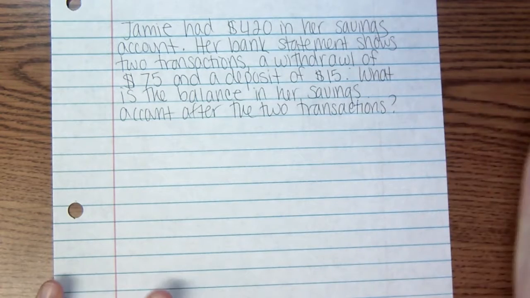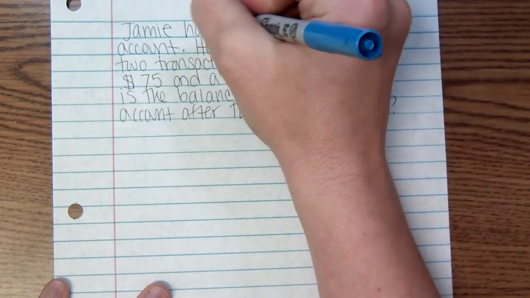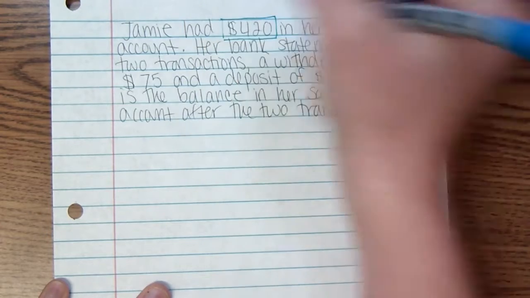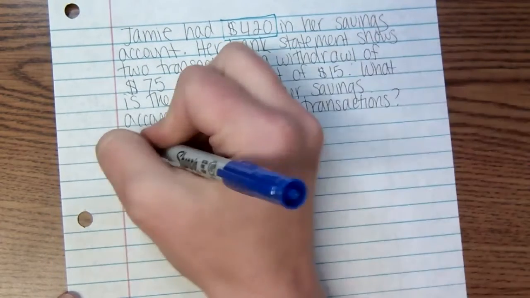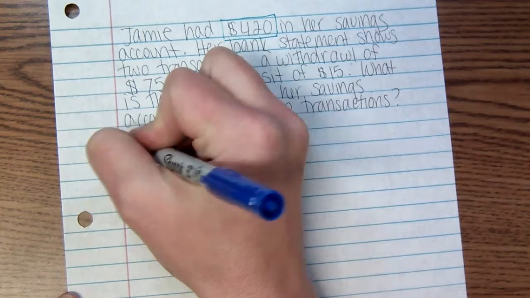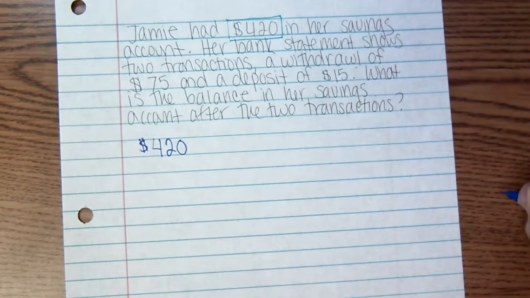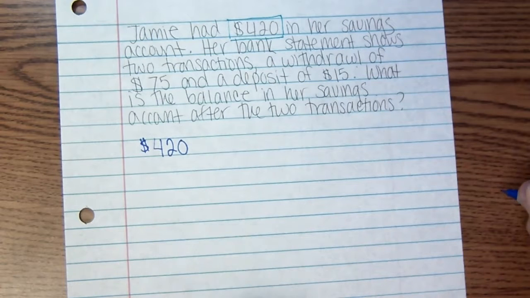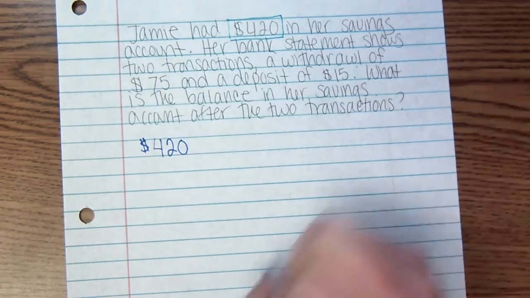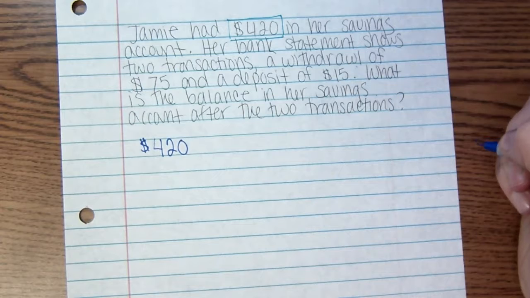So she's starting with a certain amount. She's starting with $420 in her bank account. So I'm going to write that here. That's positive $420. Okay, now she has two transactions. Transactions is just a word that means an exchange. So if you're exchanging money for goods or you're putting money into something, it's called a transaction.